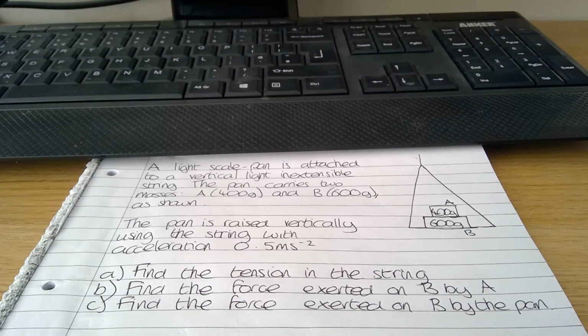Okay, so another example to connect particles. A light scale pan is attached to a vertical light inextensible string. The pan carries two masses, A, which is 400 grams, and B, which is 600 grams, as shown. Then the pan is raised vertically using the string with acceleration 0.5 meters per second squared. We're going to find the tension in the string, the force exerted on B by A, and the force exerted on B by the pan.